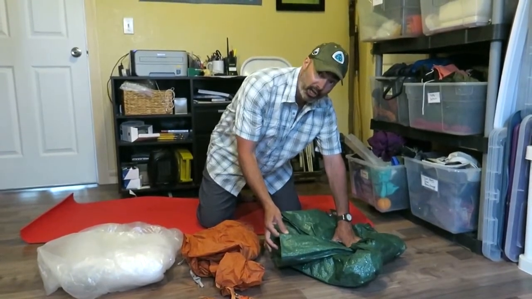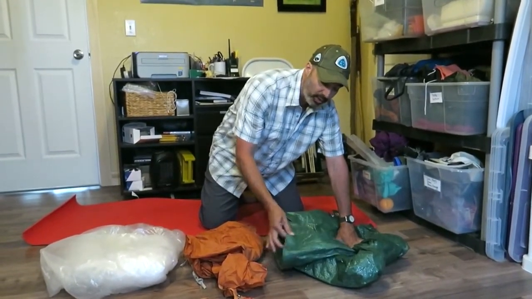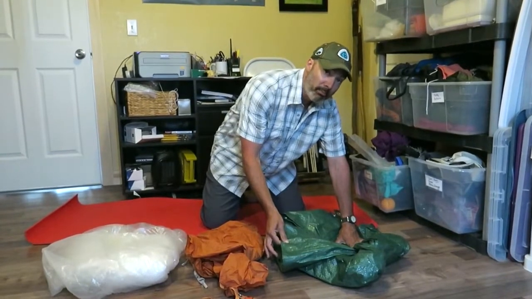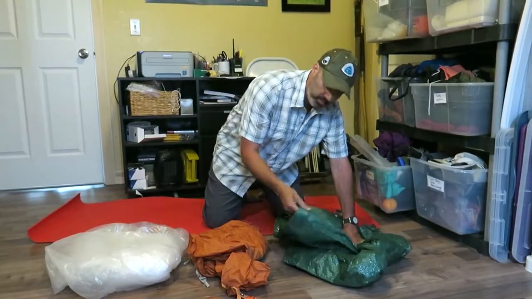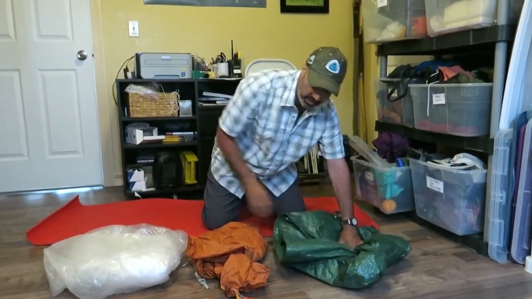We'll use these a lot for car camping just because they're inexpensive, very durable. We're not as concerned much about weight savings when car camping. So again, just a standard hardware tarp, any type of discount store, hardware store, etc.